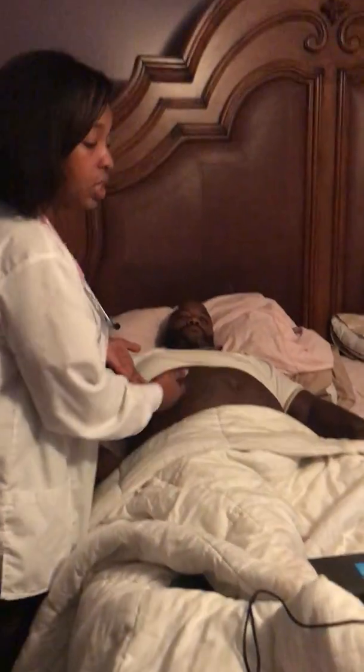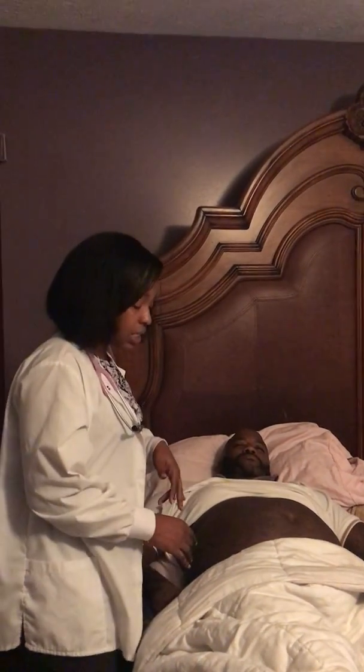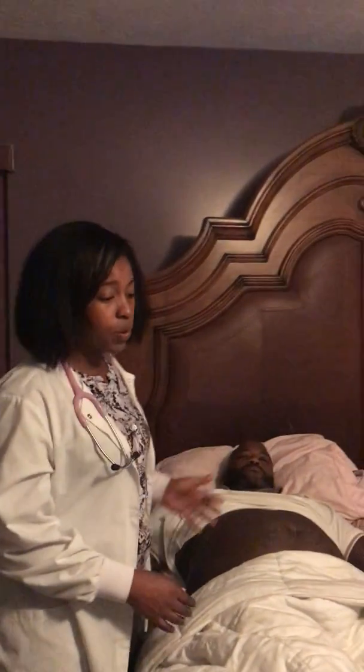What I'm going to start off with is inspection of the abdomen. I'm going to look for: is there any abdominal distension? Is there any jaundice going on? Are there any bowel waves that I can see? Any scars, any masses, any lesions going on? So far I don't see anything. So that's a good start.